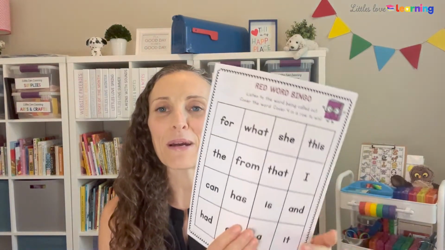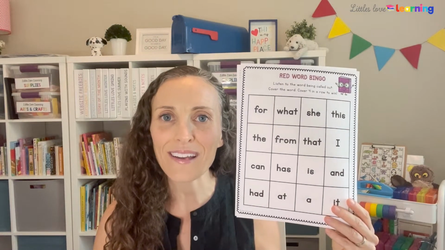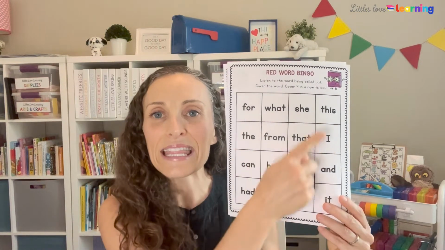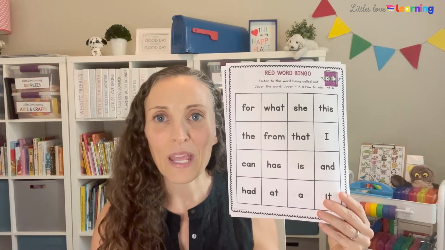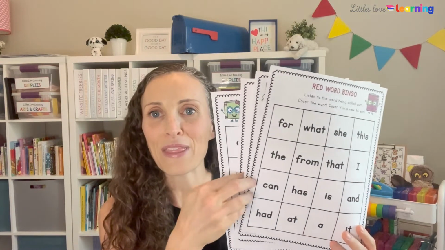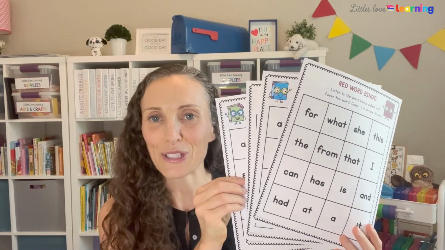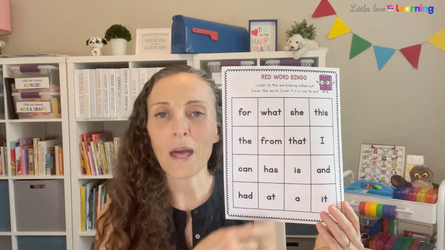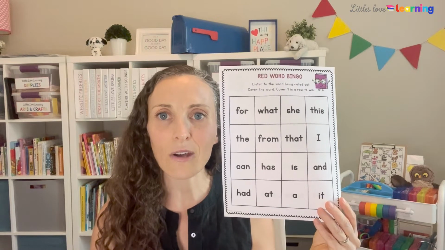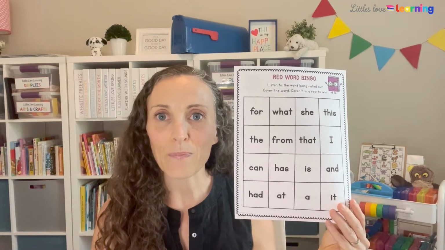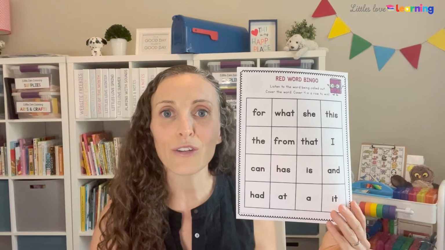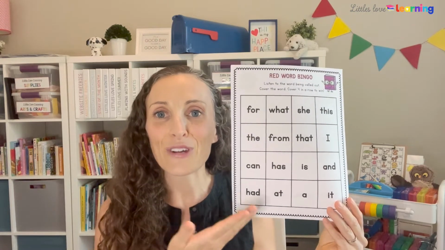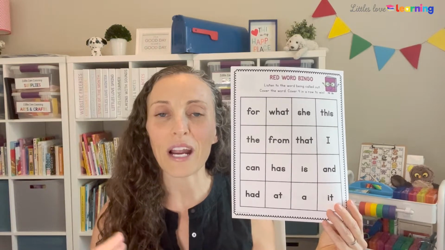Idea number 1, everybody's favorite, bingo! I have these free bingo cards on my website. You can download them from littlestufflearning.com. I'll link it down below. And this bingo sheet is editable. I actually have 4 of them. That way you can make different ones for your students, so not everyone has the same bingo card. But they're editable, so you can type in the high frequency words that you've already explicitly taught, and you can practice them this way. You can actually also use this bingo sheet for CVC words, but for this video, we're just talking about how you could use them for high frequency words.